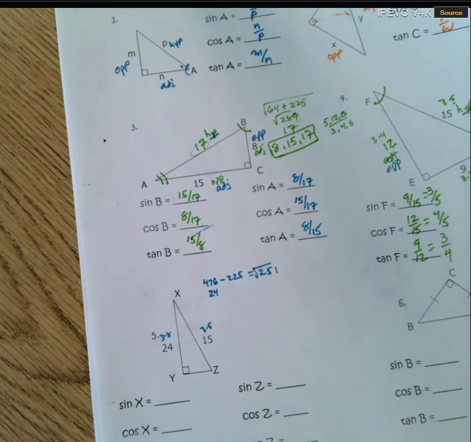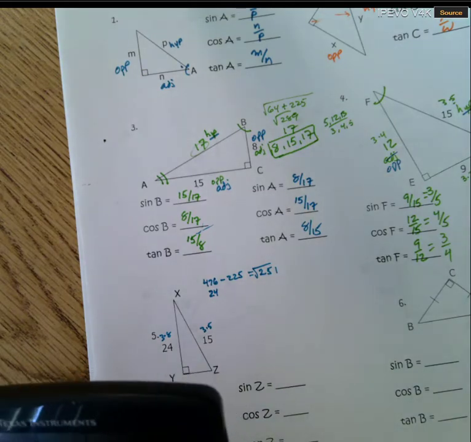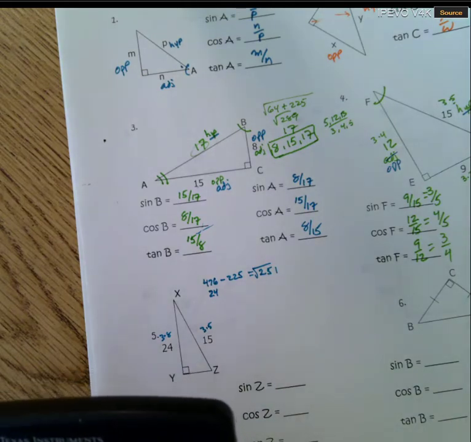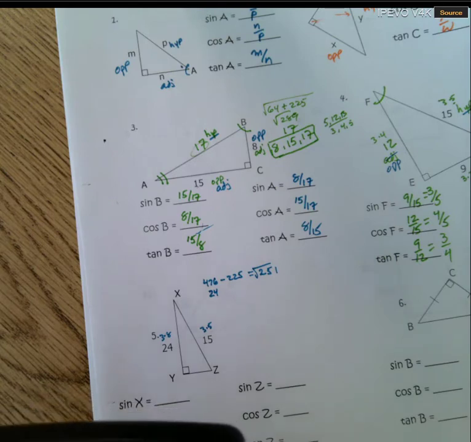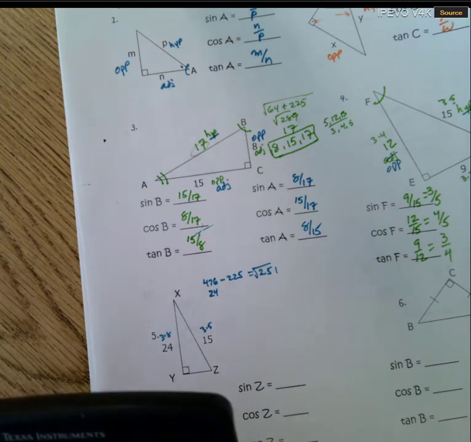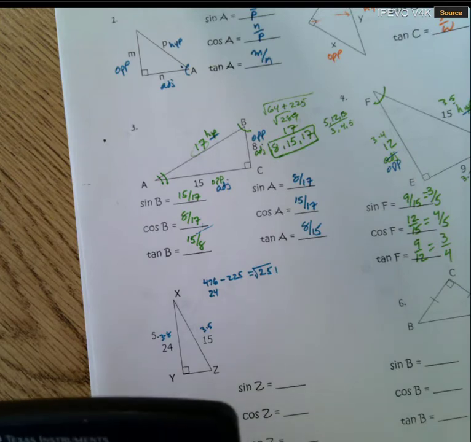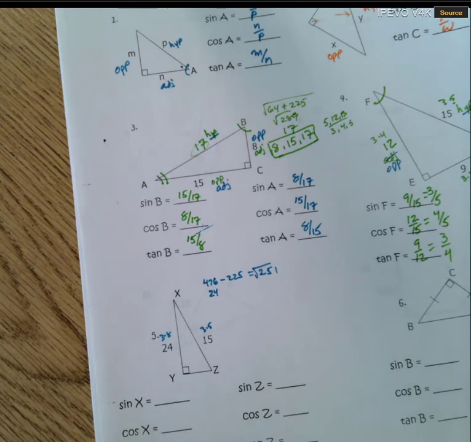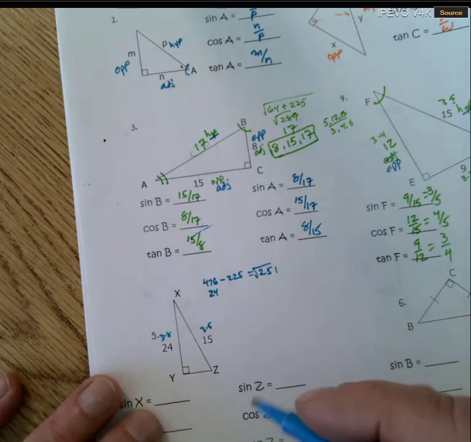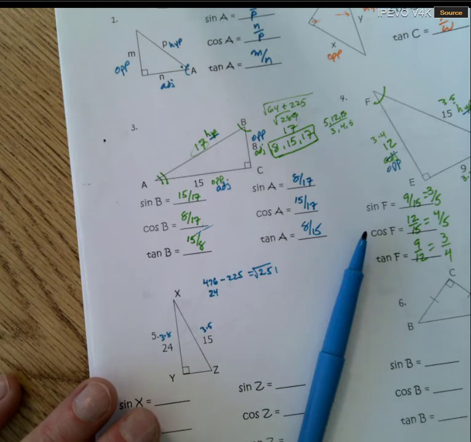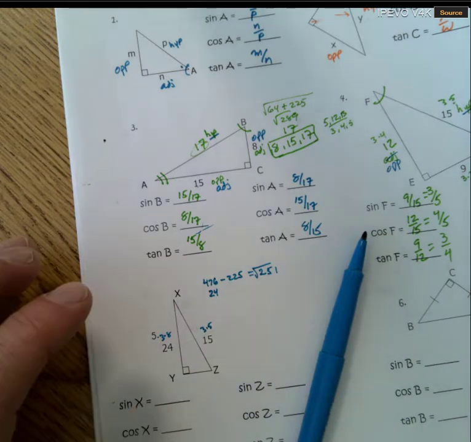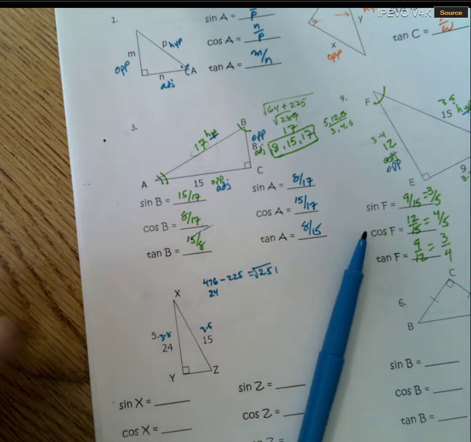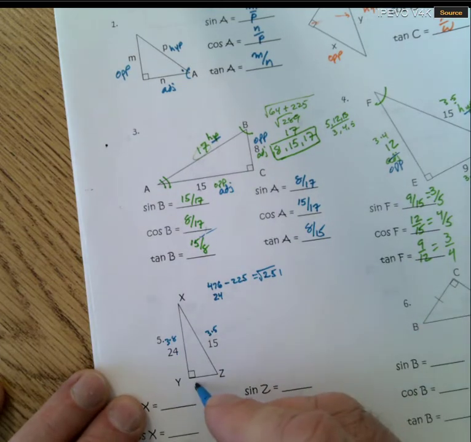Let me grab a calculator and see if that comes out to be a good number. 251, square root of that. It comes out to be like 15.8. So we'll just leave it square root 251.